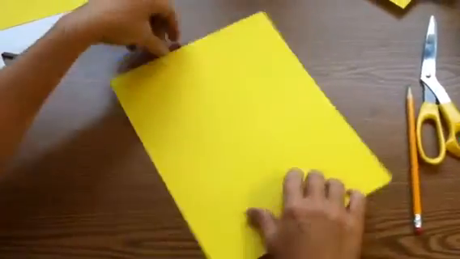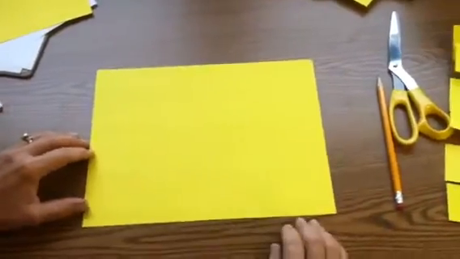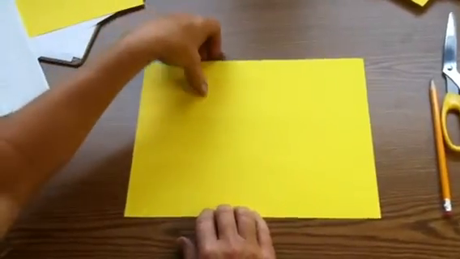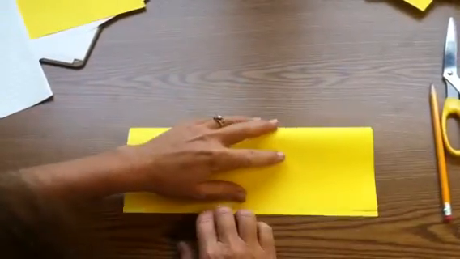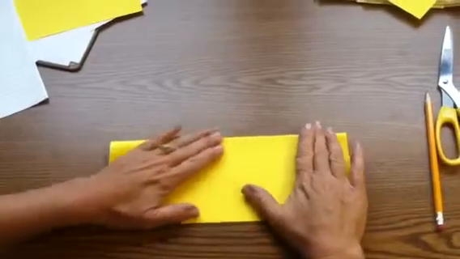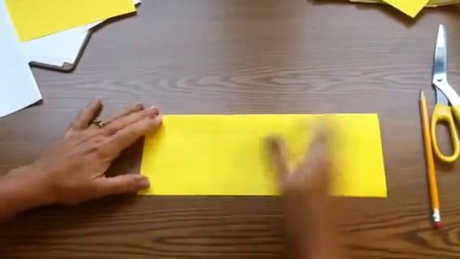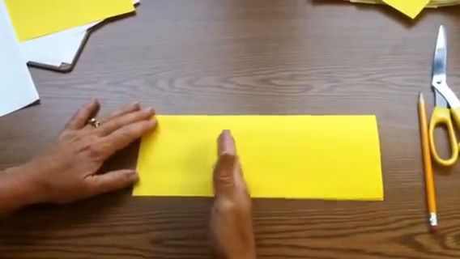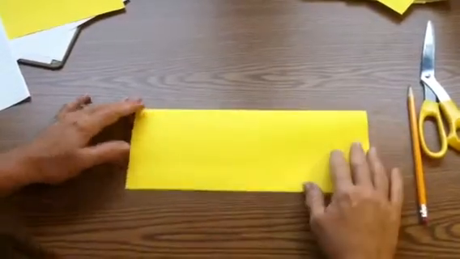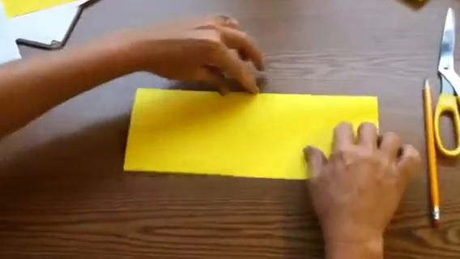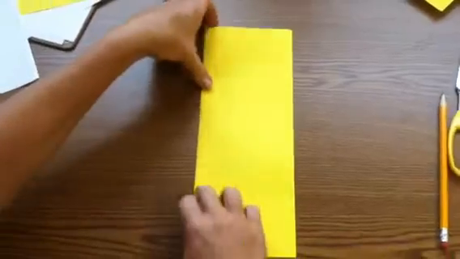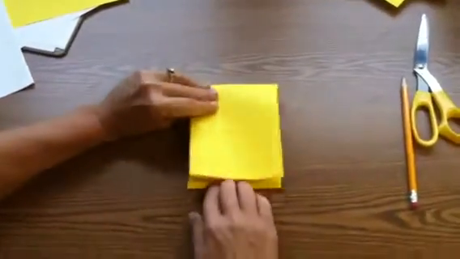So first I need you to turn the paper this way. And I want you to fold it lengthwise to make a hot dog. Now we need to divide this section into 6 equal parts. So first, let's turn it this way and fold the paper down in half again.